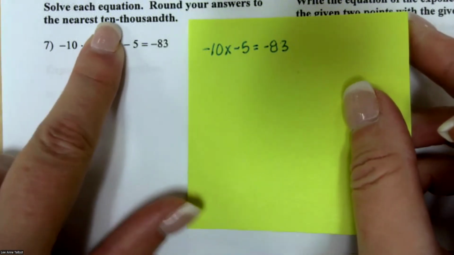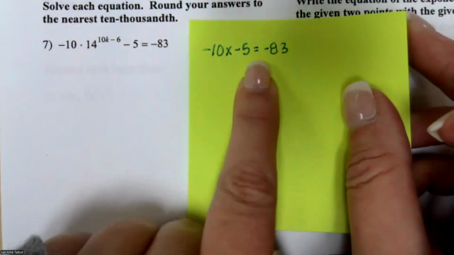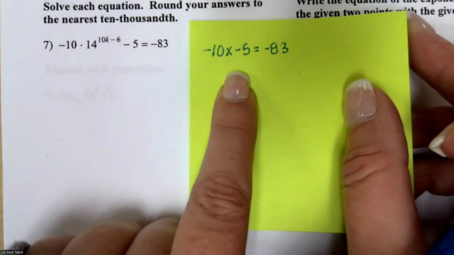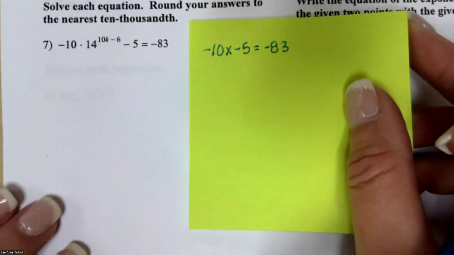And I think, okay, let's pretend I'm in math 1 and I have this problem instead of this one. What would I do first? Add 5, right? Okay, same thing applies here. So add 5.